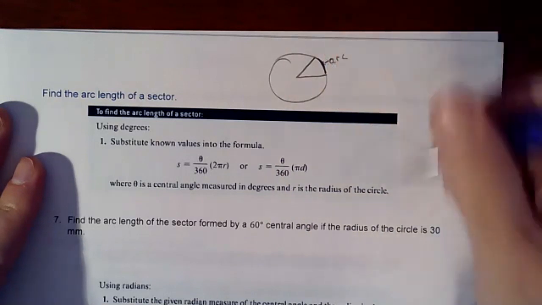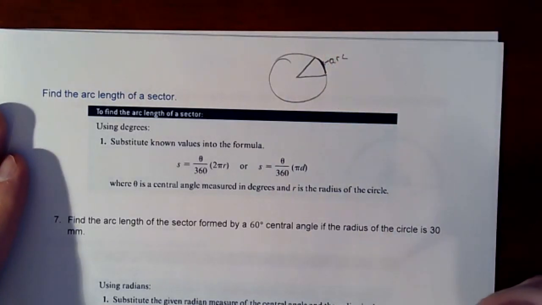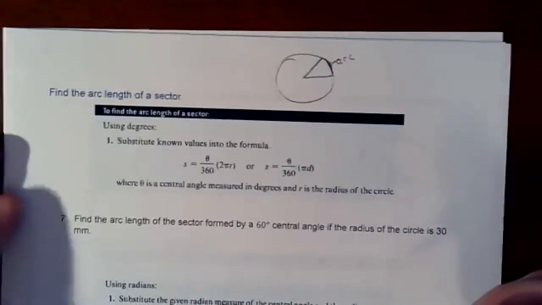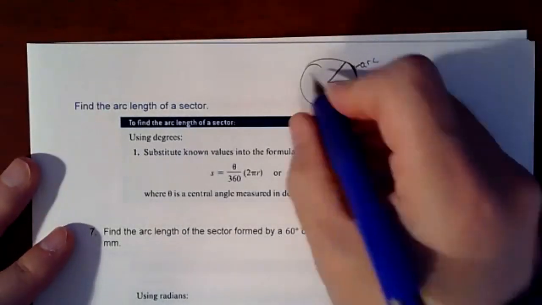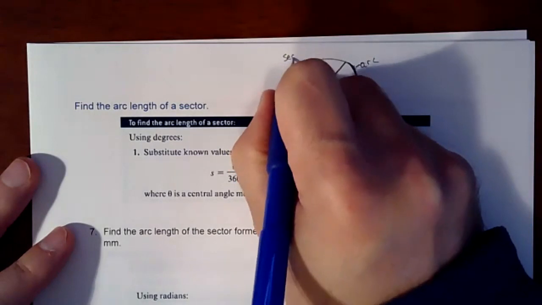And I kind of call it the crust. All right, so it's a part of your circumference is what you got going on. And then this on the inside is what we call a sector.